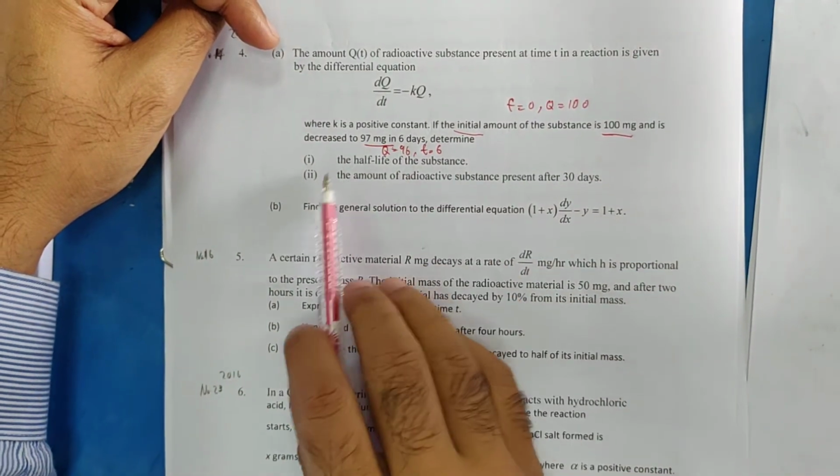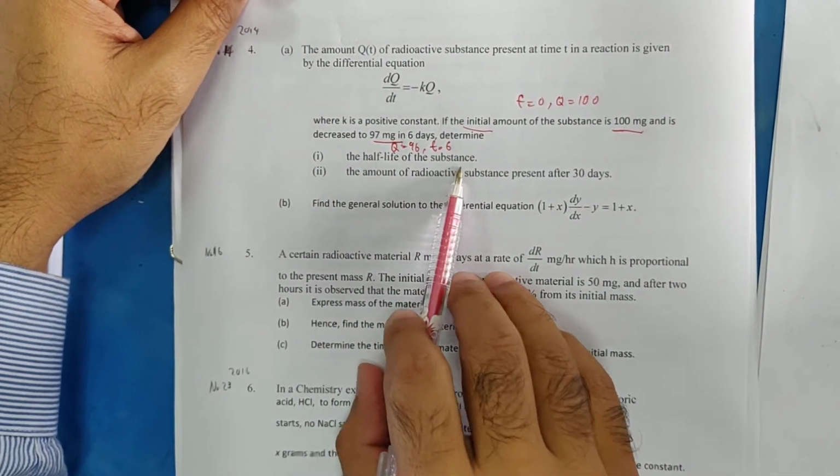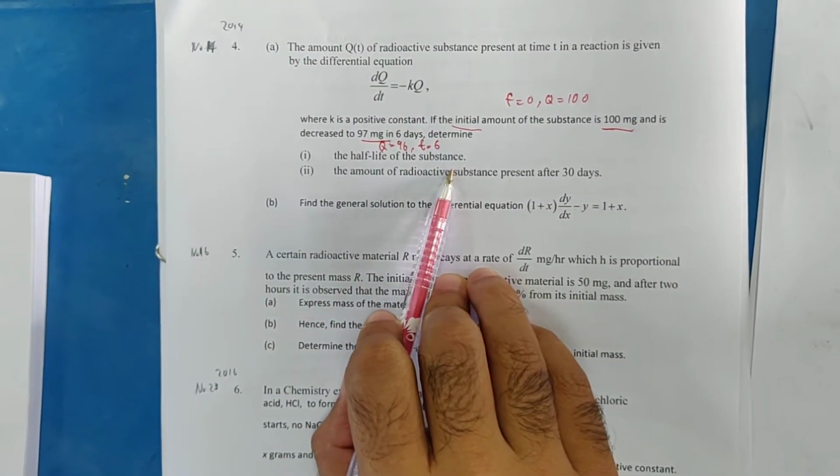The next part of the question is the half-life of the substance. You will learn this half-life more in chemistry or physics.